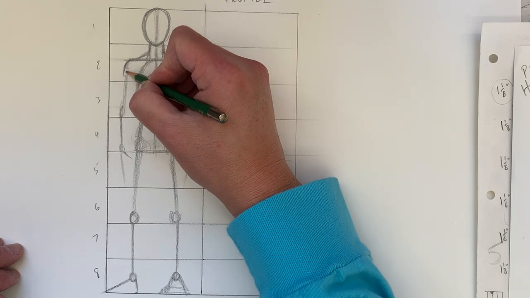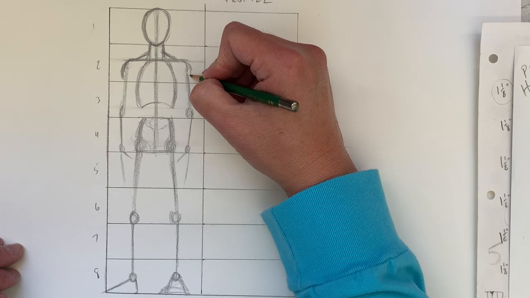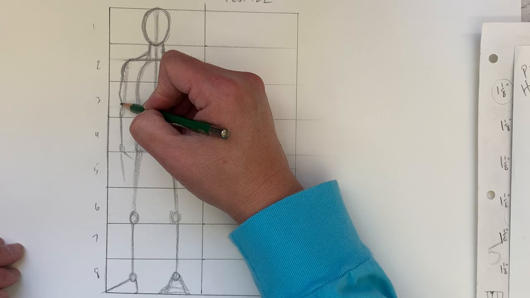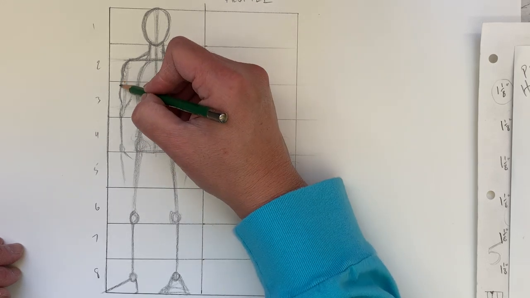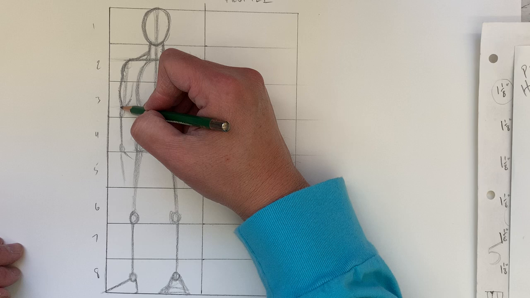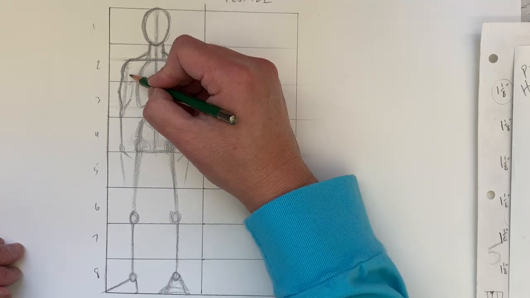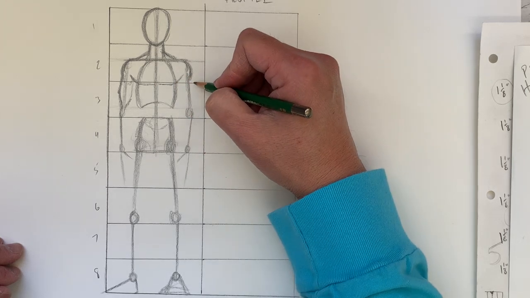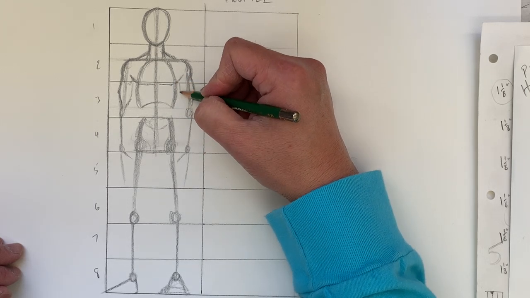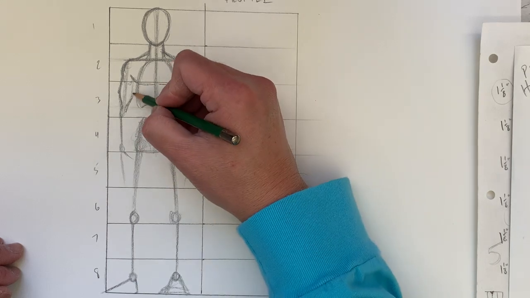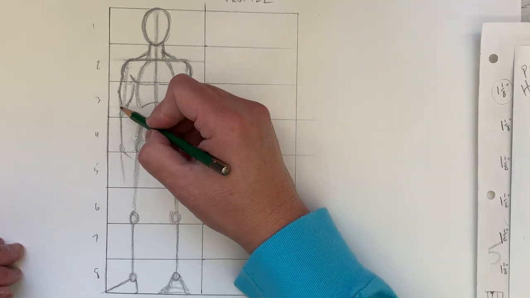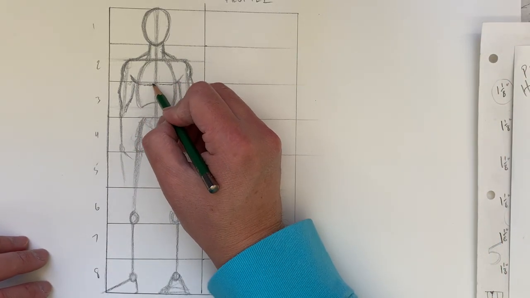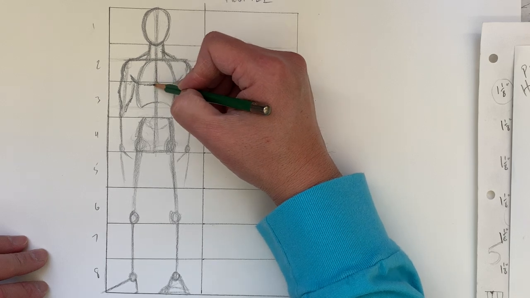And then we're going to go down to the shoulder here, little shoulder muscles coming down, bicep and tricep. So bicep is on the inside, triceps on the outside. Pectoral muscles. Okay. So start filling in these muscles. Okay.